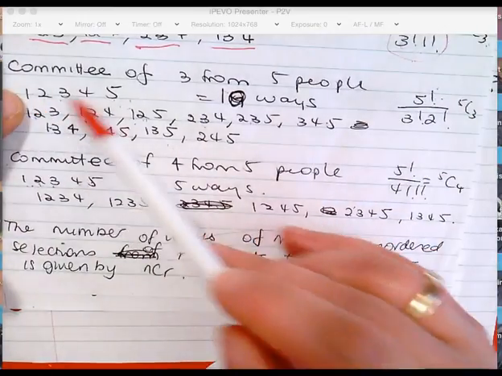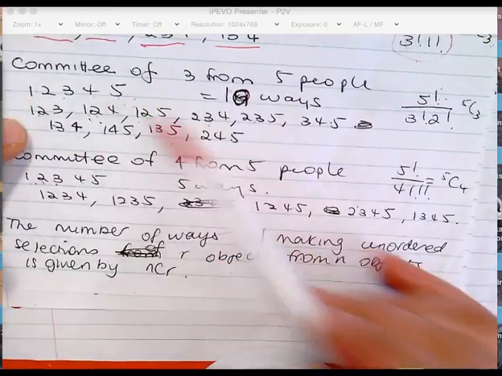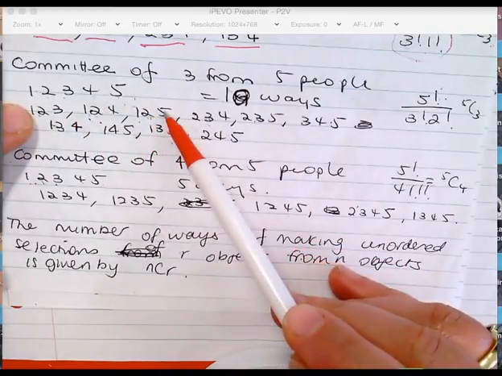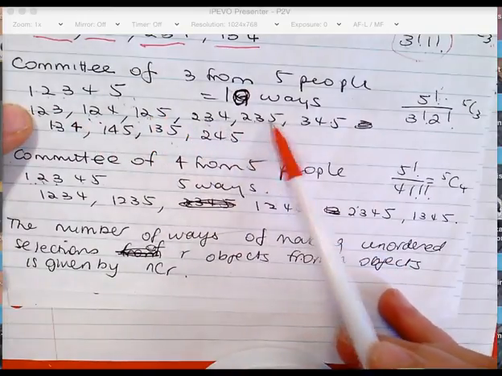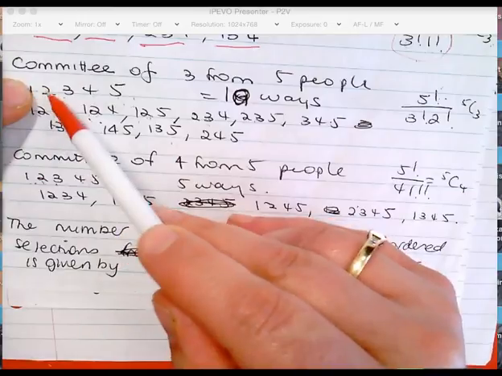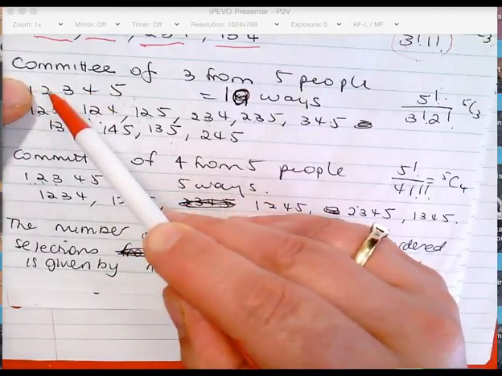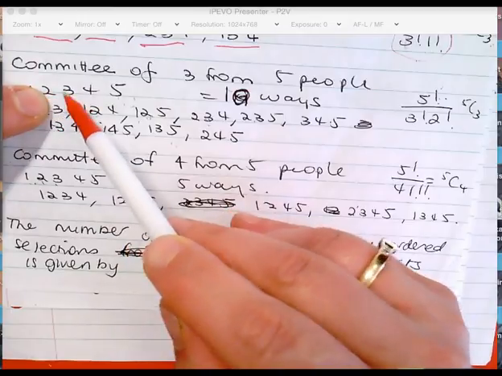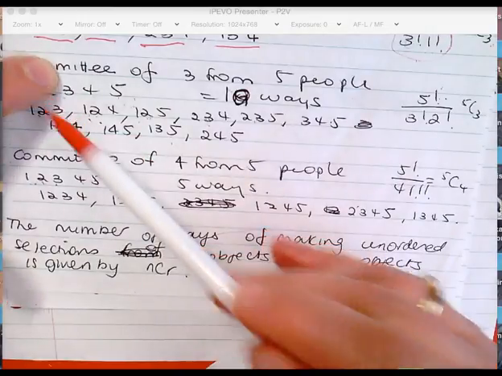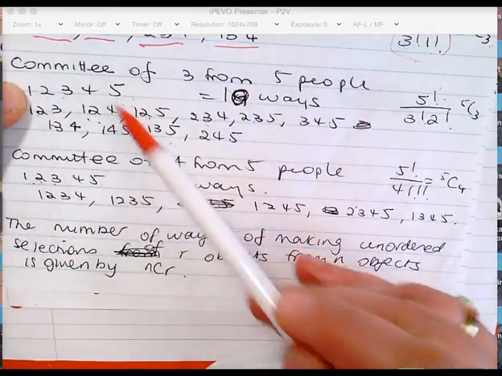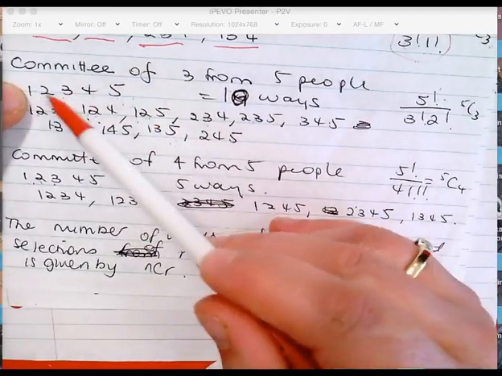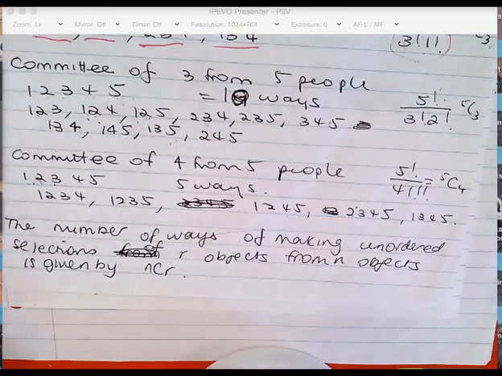Here are my 5 people, people 1, 2, 3, 4, 5. If you wrote out all the combinations: 1, 2, and 3, 1, 2, and 4, 1, 2, and 5, 2, 3, and 4, 2, 3, and 5, 3, 4, and 5. I'm doing 1 and 2 first, then people 2 and 3, 2 and 3 with 4, 2 and 3 with 5. Then I'm doing 3, 4, 5. Then I'm going to miss out person 2: 1, 3, and 4, 1, 3, and 5. Then I'm going to miss out some others: 1, 4, and 5, 2, 4, and 5. They're all the possibilities. You wouldn't be able to find any more.